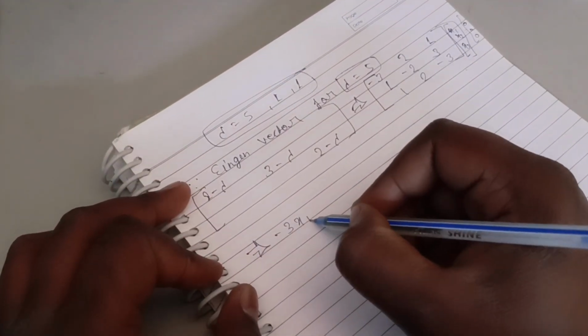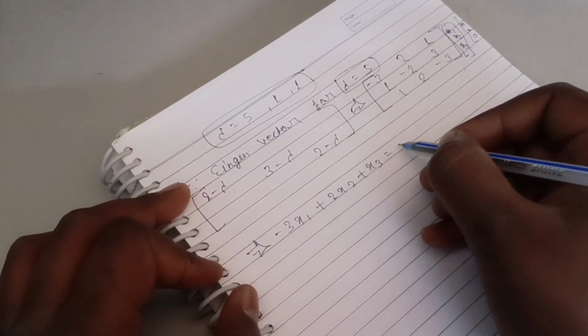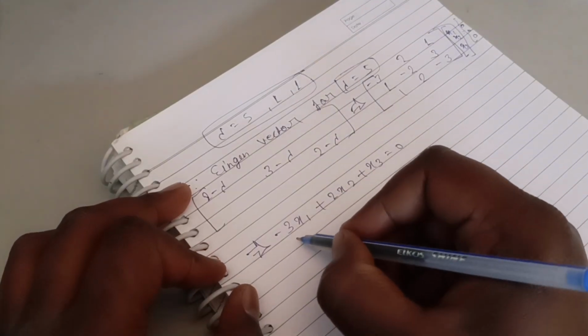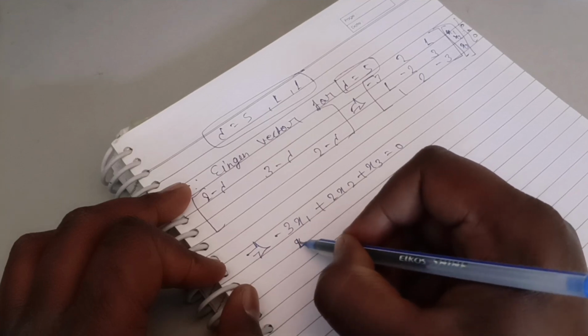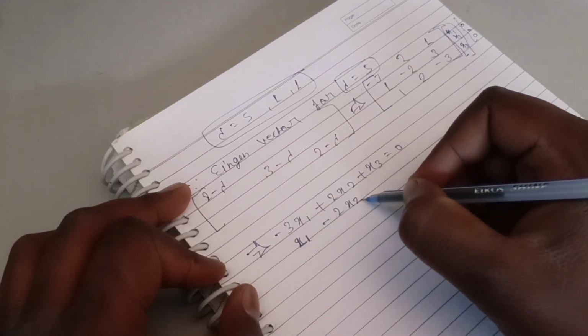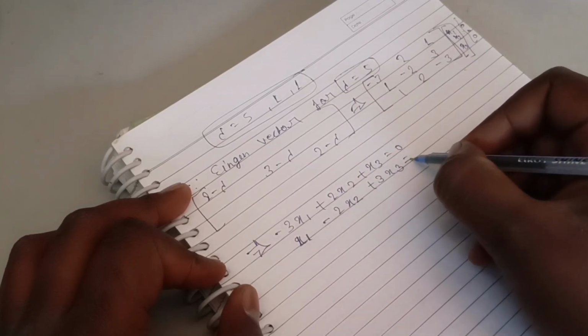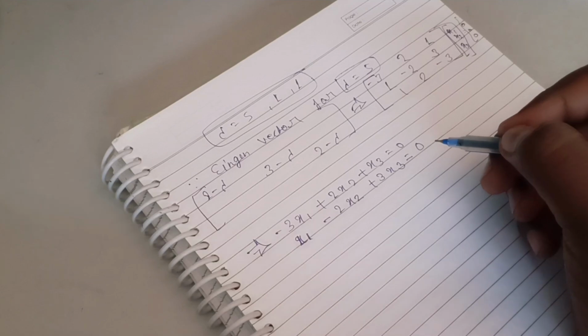Minus 3x1 plus 2x2 plus x3 is equal to 0. Any two equations. So x1 minus 2x2 plus 3x3 is equal to 0.